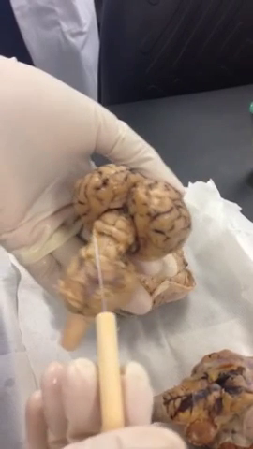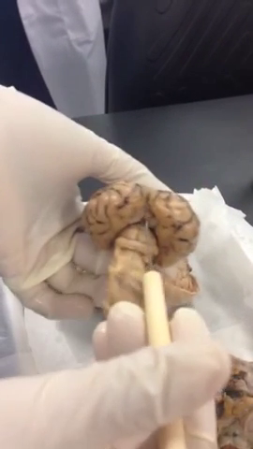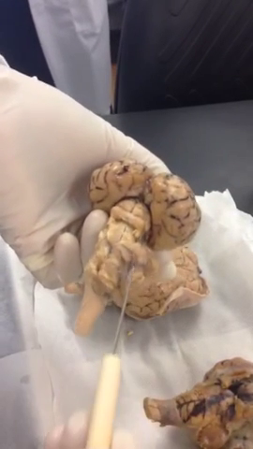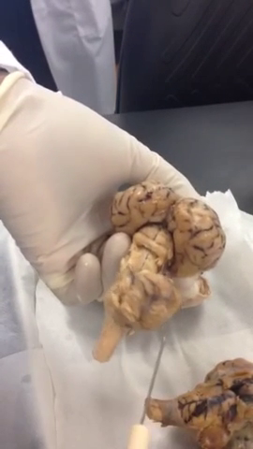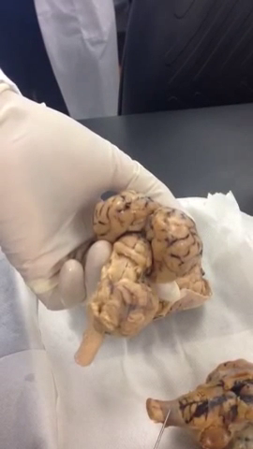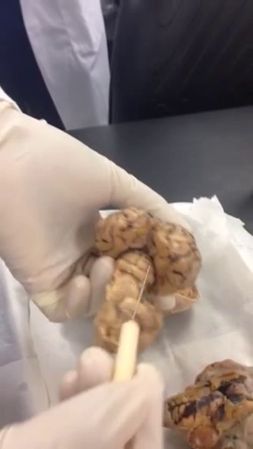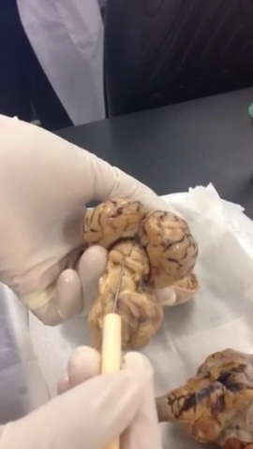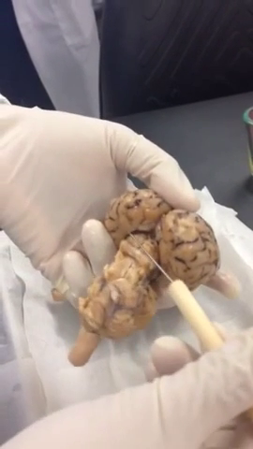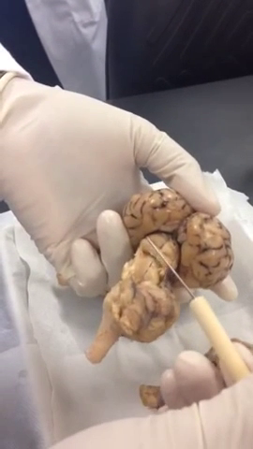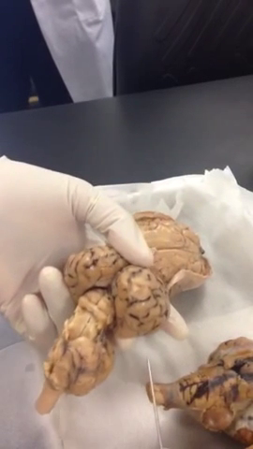Sorry about that, but it looks like that, right? You see 4 structures that make up this whole thing. The whole structure is called corpora quadrigemina. Okay, quadri means 4, right? Quadriceps, quadrigemina, corpora quadrigemina. And the top 2 are your superior colliculi. The bottom 2 are inferior colliculi.